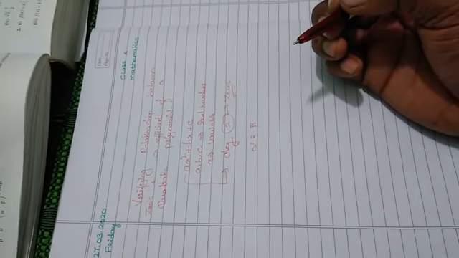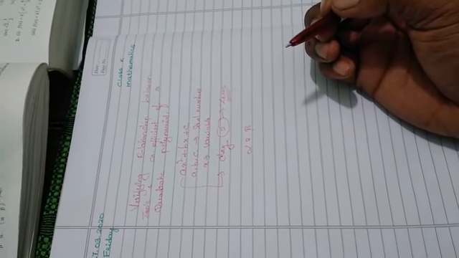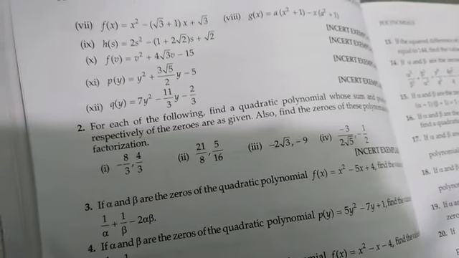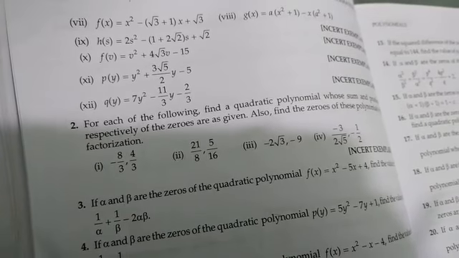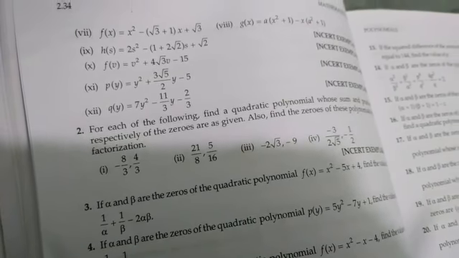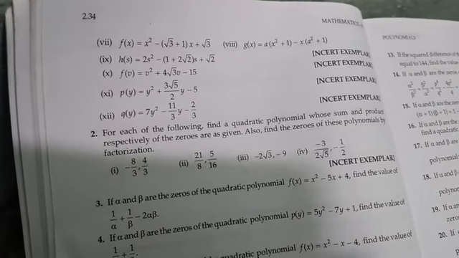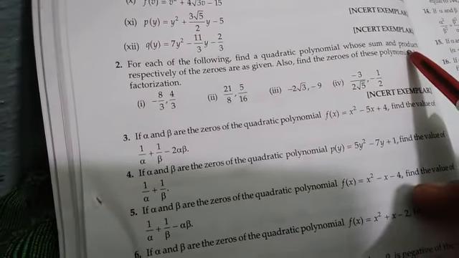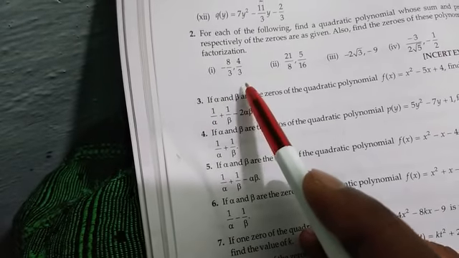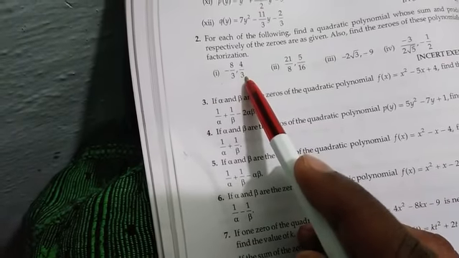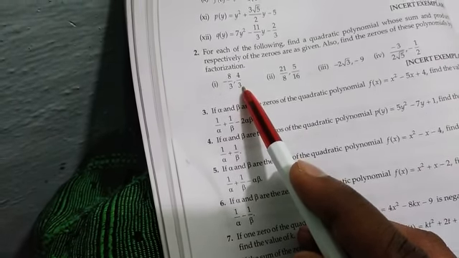Today's topic is to frame a quadratic polynomial when sum and product of zeros are given. Say for example, for each of the following, find a quadratic polynomial whose sum and product respectively of the zeros are given. Then we have to find a zeros of this polynomial too. So here the important point is sum and product. So what is given? A sum and product. Minus 8 by 3 is the sum and 4 by 3 is the product of the given polynomial.